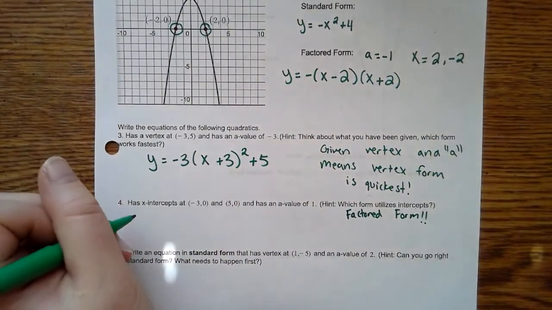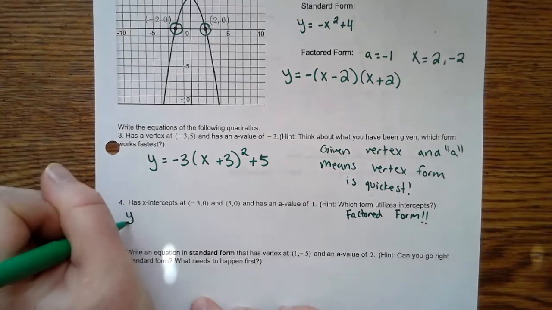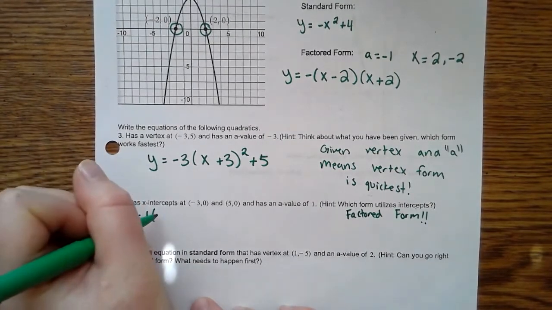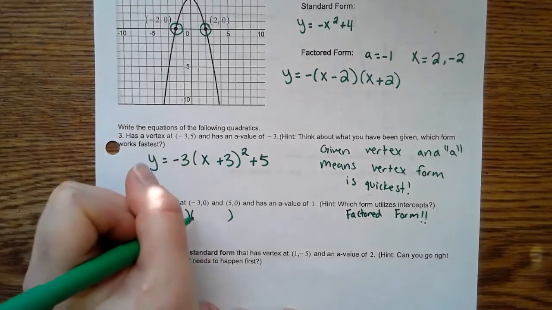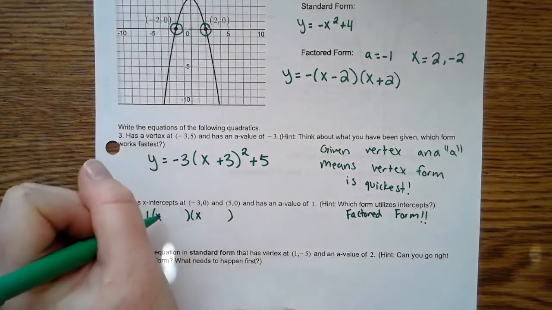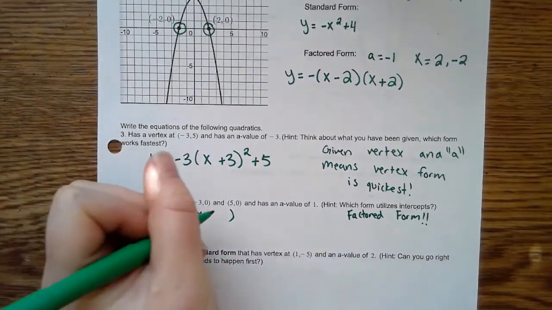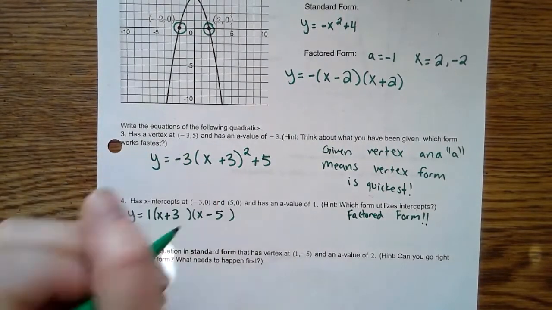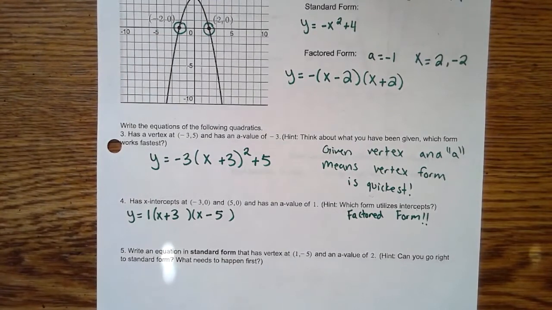Okay, so our a value is 1. Remember, when you plug in your x-intercepts, you go opposite. So if your answer is -3, you'll put it in as a +3. If your answer is +5, you'll put it in as a -5. Okay, take a moment, pause if you need to. We're about to be on our last one together.